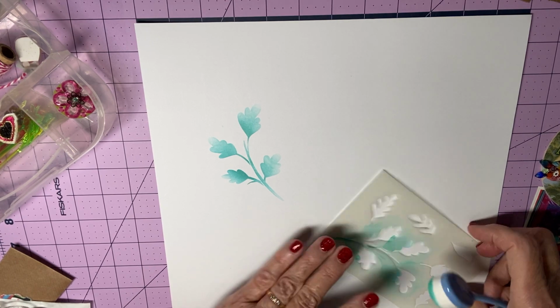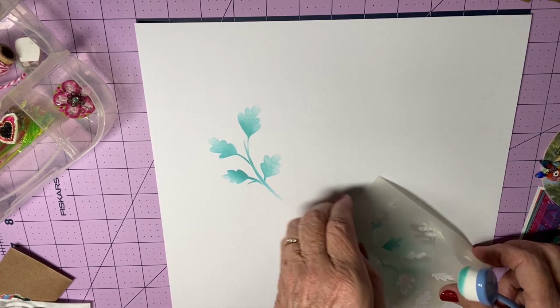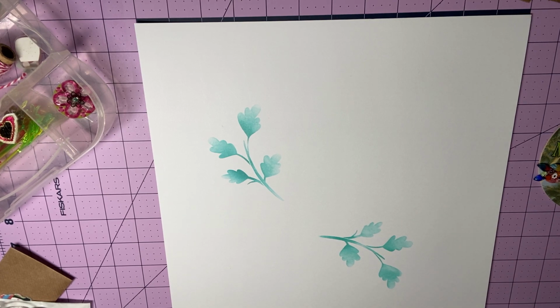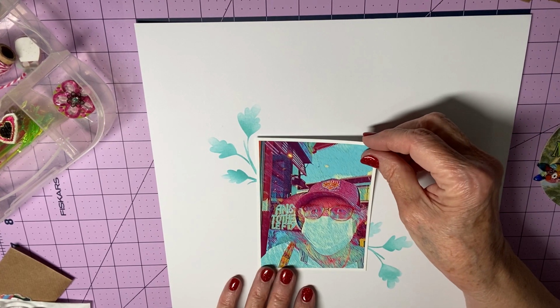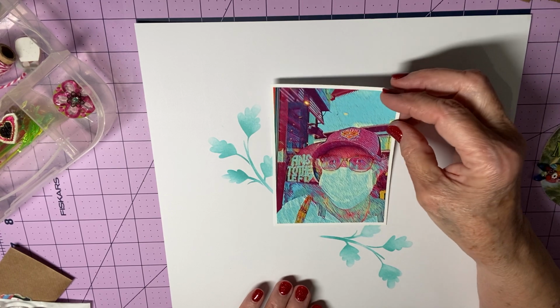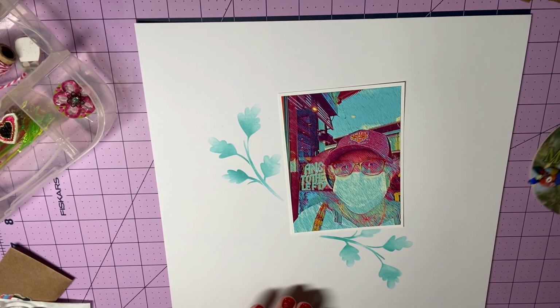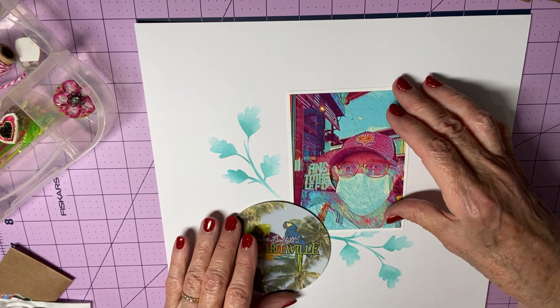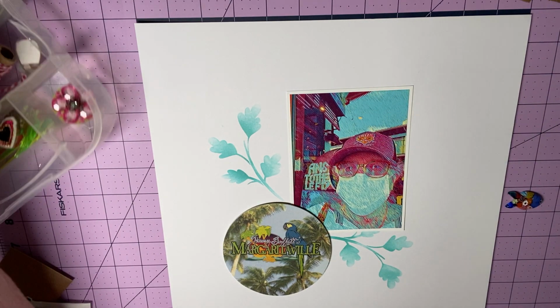Now that I've committed to these leaves on the page, I'm going to have to place my photo and the other elements kind of around it. So I've used that. That's random item number one. Maybe the photo could kind of go like this, and we could do this here.